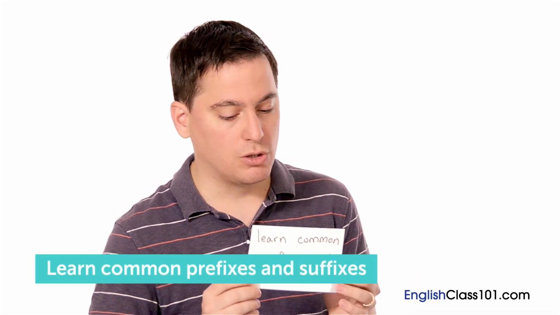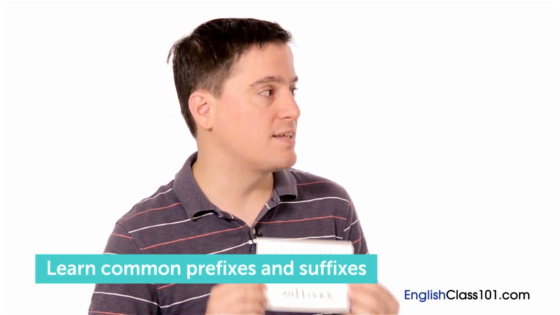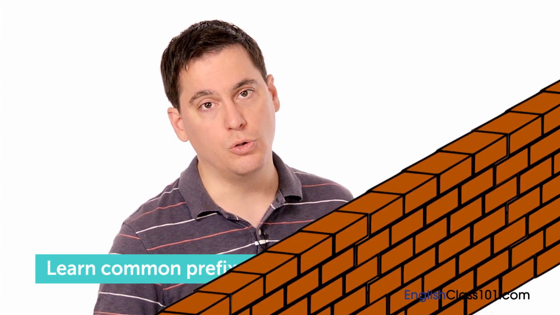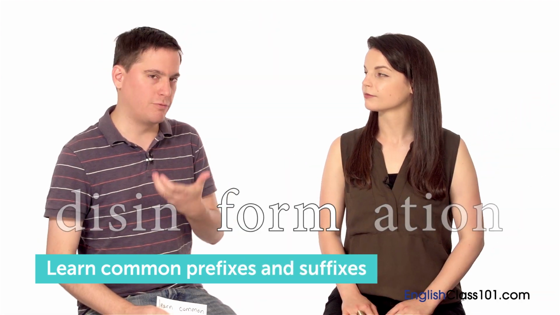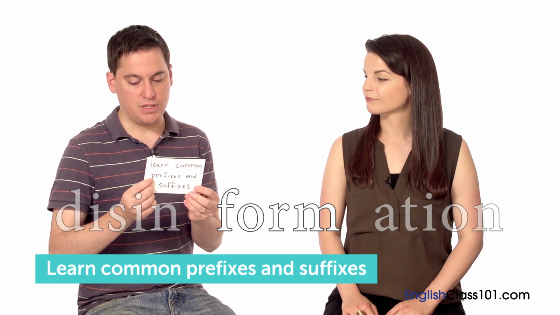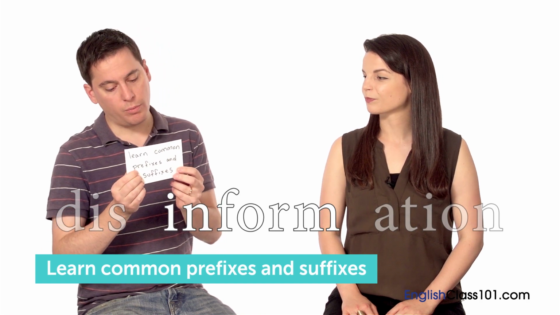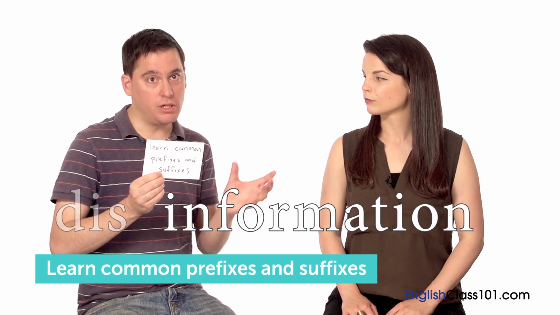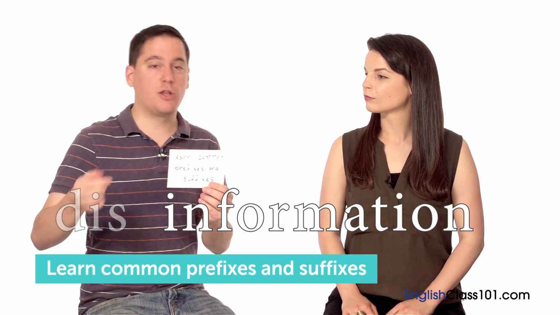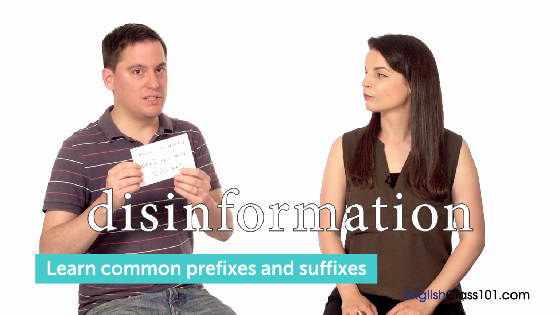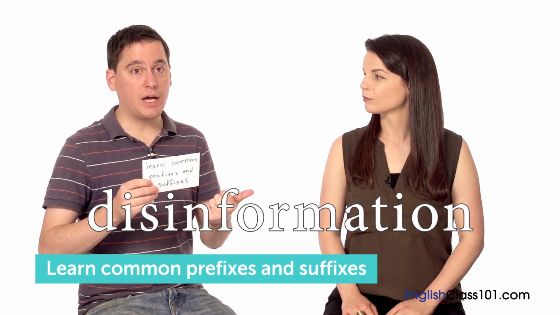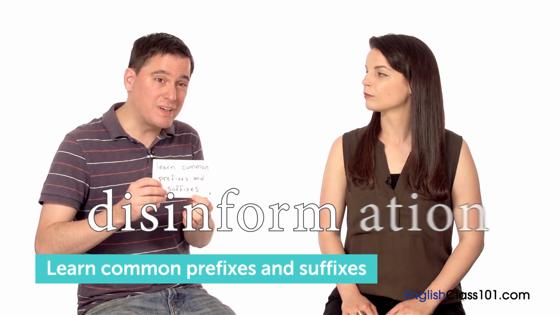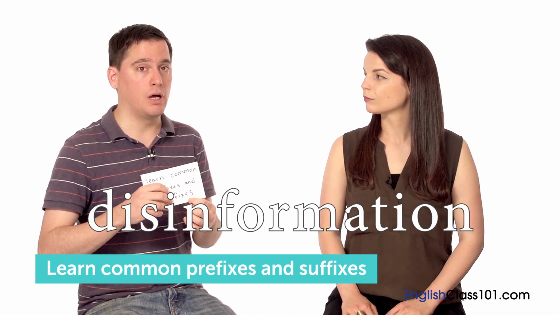But my second tip is to learn common prefixes and suffixes. So these are the other building blocks that go on to a root word. So you have a root word like form. You're adding prefixes like in for inform, adding a suffix that comes at the end of the word like ation, information. I can add another prefix back, disinformation. And there, just because I knew one root word and a few prefixes and suffixes, I could think of 4 different words.